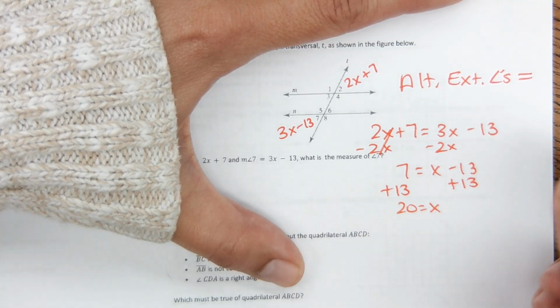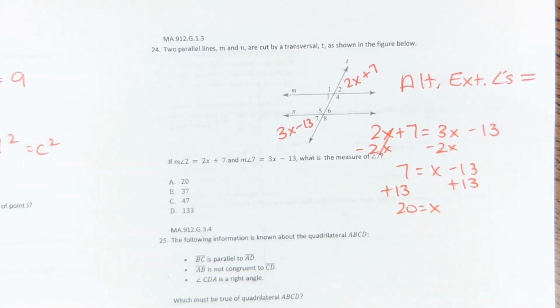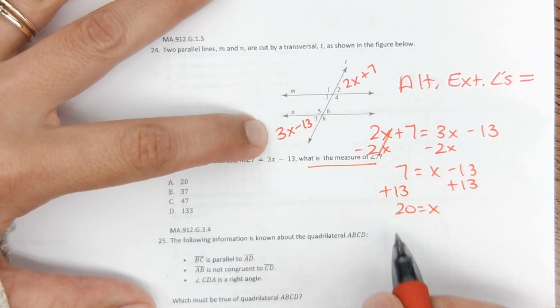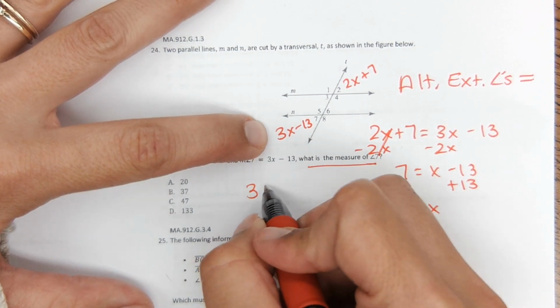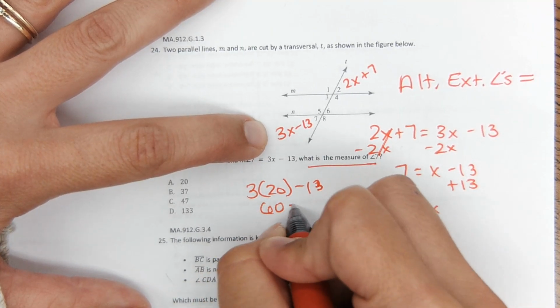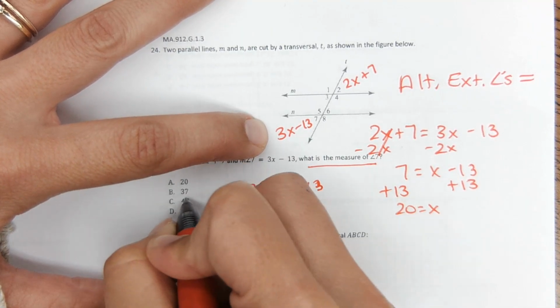20 equals x. But it doesn't ask for x. It asks for the measure of angle 7. So now I need to plug this into this. So 3 times 20 minus 13 is 47.